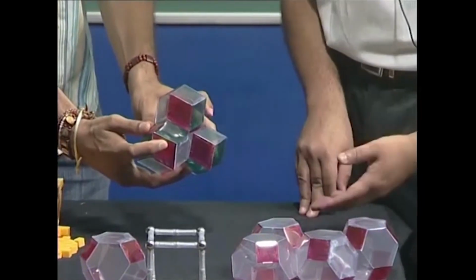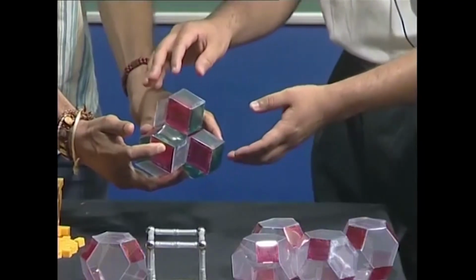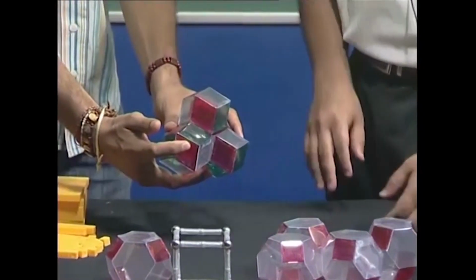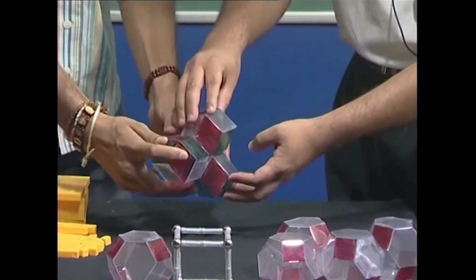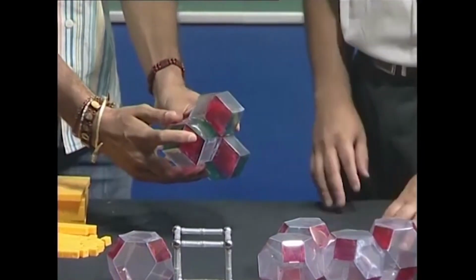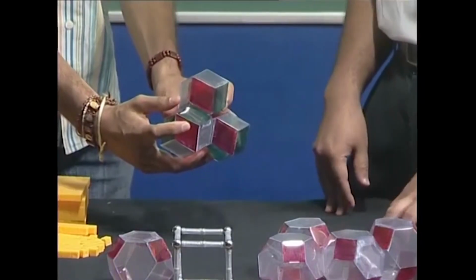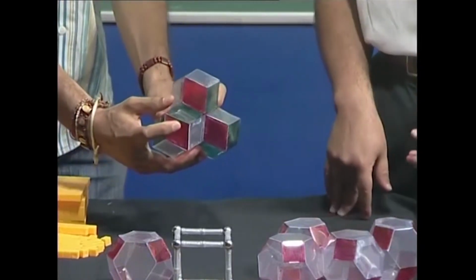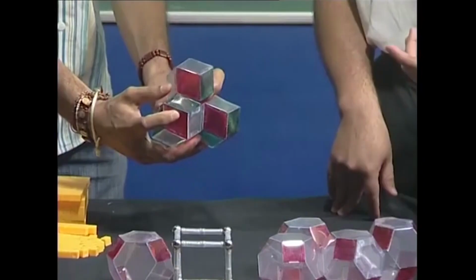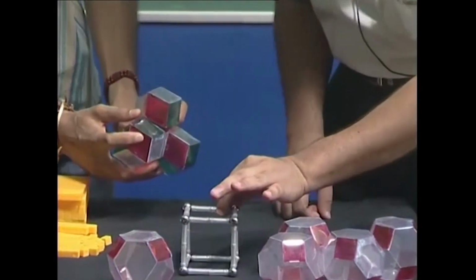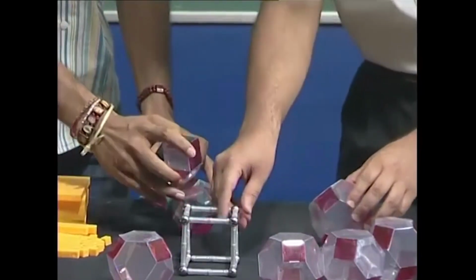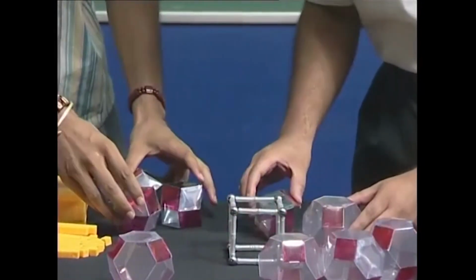Of course, to actually see it to be a space filling structure, I will have to put an infinite number of them in 3 dimensions, but it is clear from this model that it can perform the role of a space filling solid. So to understand the space filling concept, today we have taken 3 geometrical convex polyhedra, the first one being a cube, the second one being a tetrahedron, and the third one being a rhombic dodecahedron.